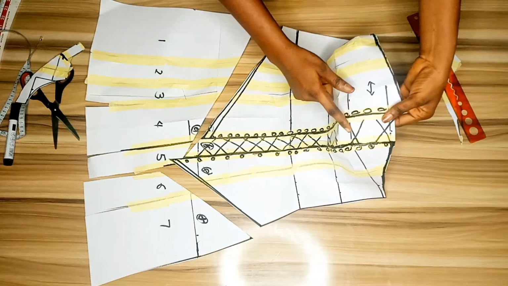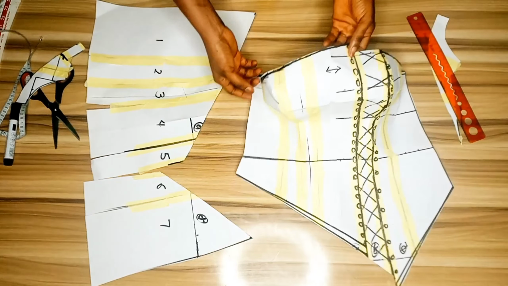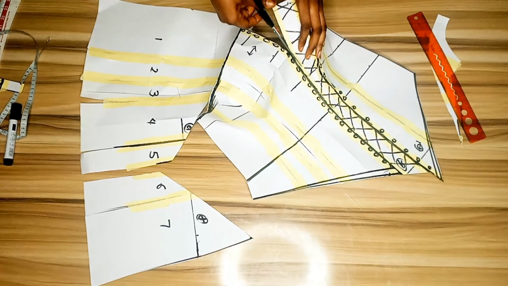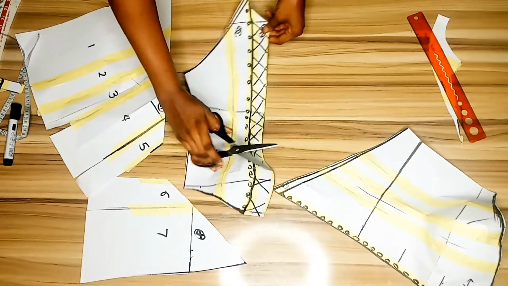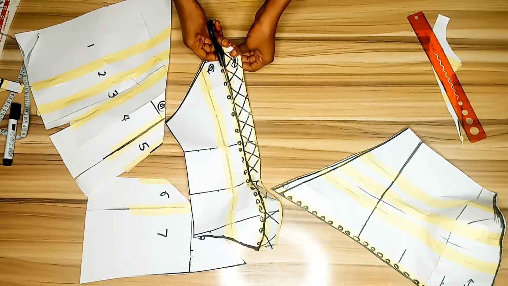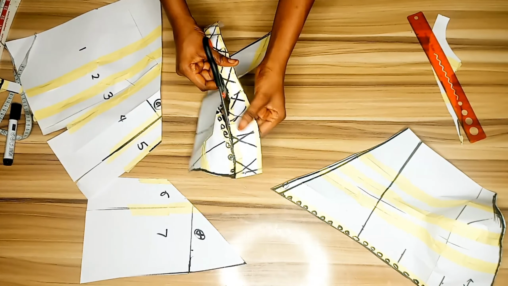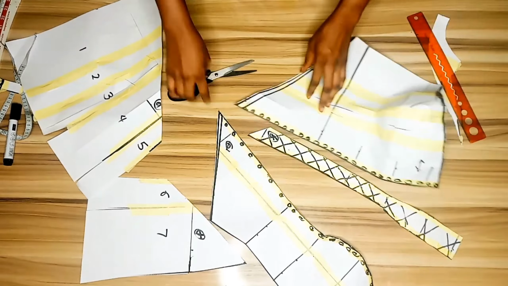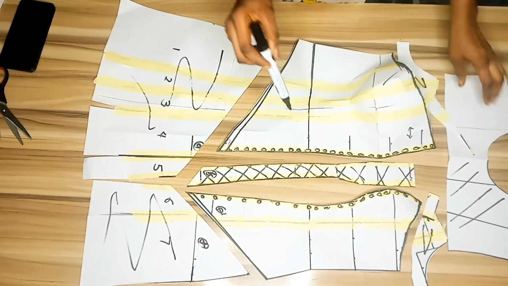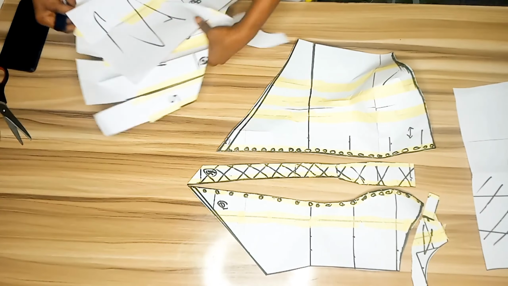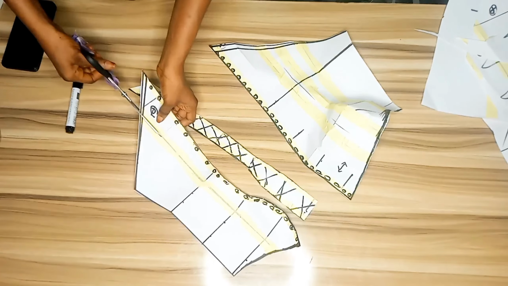So guys, this is how it looks like after I was done. Next thing I will do right now is to cut through the lines. These are all the excesses I took out to achieve this pattern. I'm just going to be setting them aside and then I'll cut through this pattern to separate them just like the way it was drafted.